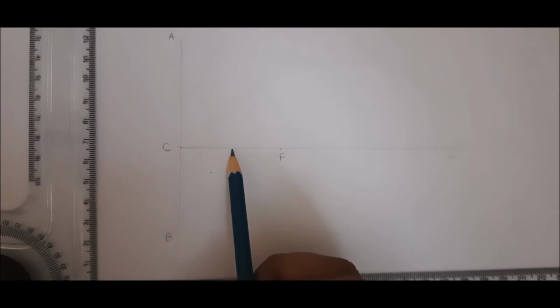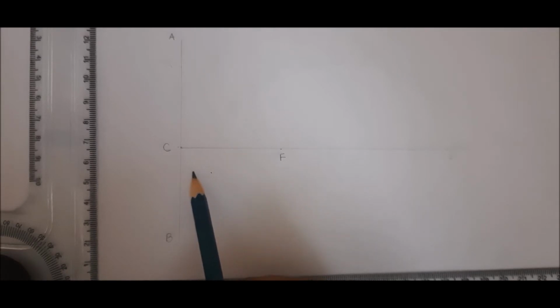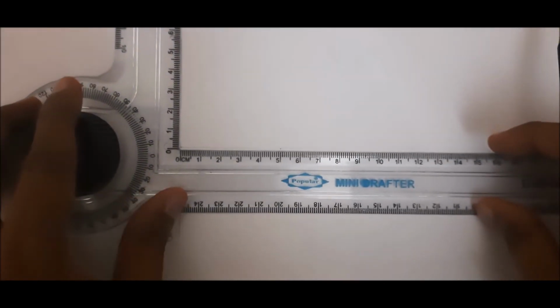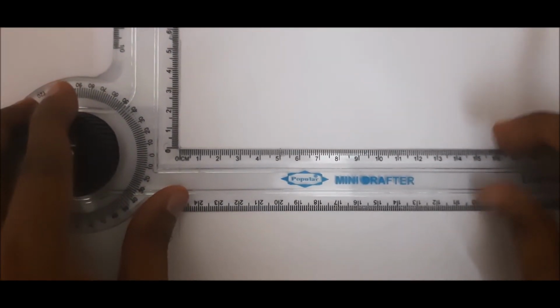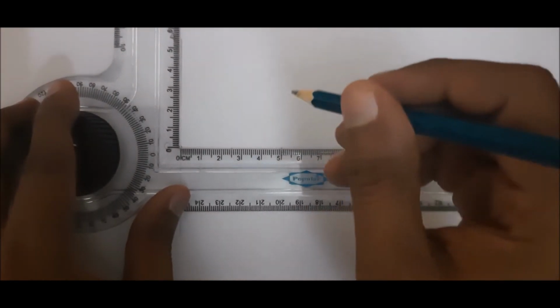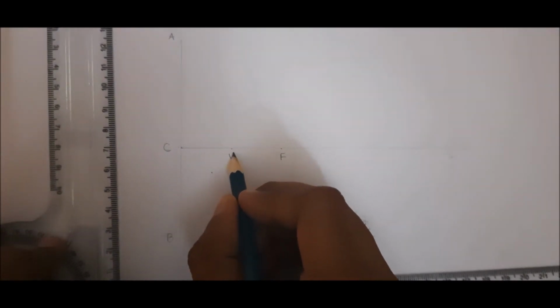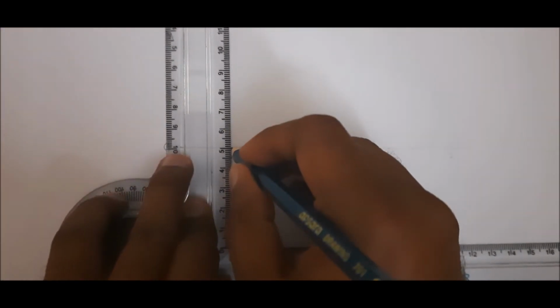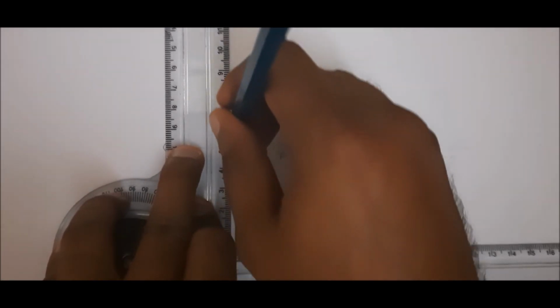So the distance between the directrix and focus is 50 mm, and I am going to split this 50 mm into two parts since my eccentricity value is 1. So I am going to mark my vertex point 25 mm from C. So from directrix I am going to mark a point capital V for 25 mm and I am naming this point as capital V. Next step, I am going to draw a vertical line or a perpendicular line from the point V.